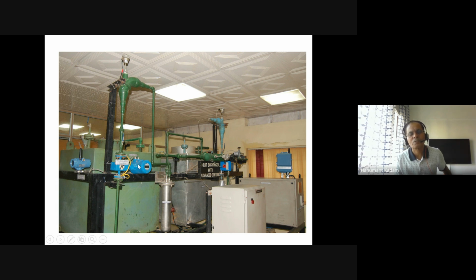This is the magnetic flow meter, the entire thing. You see here, earth for earthing, proper earthing is done because it is connected to the pipeline. As I told, it requires 110 volts AC voltage. So the current should not flow in the pipe because the pipe is also conducting.